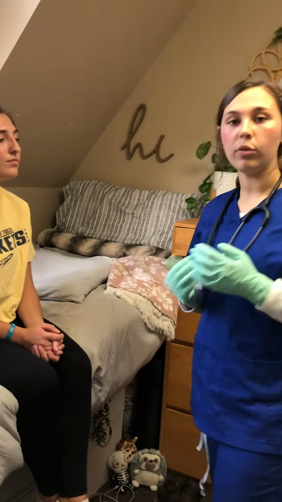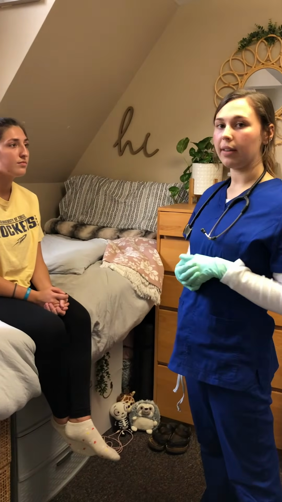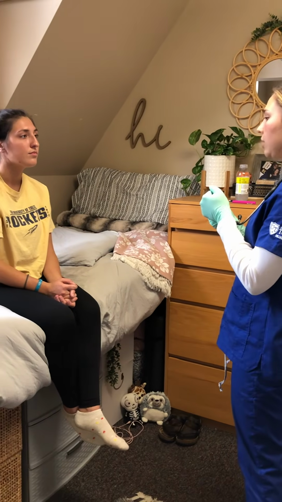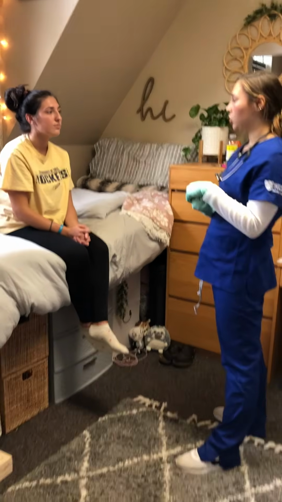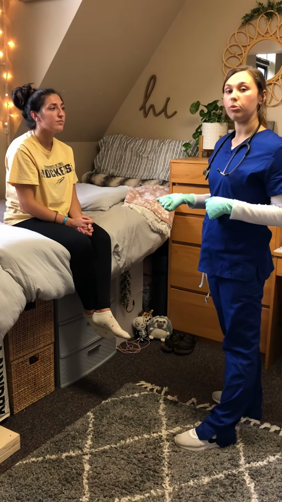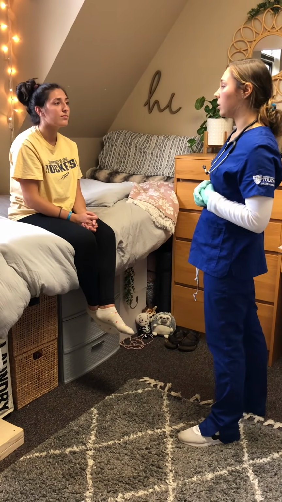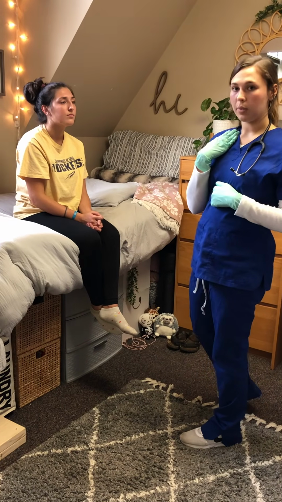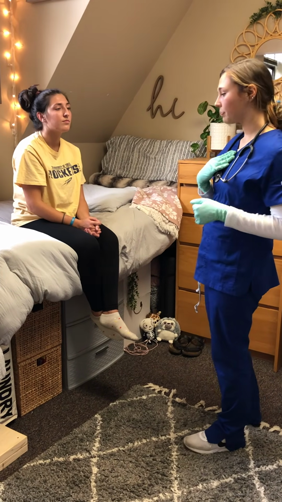Okay, so next we're going to move to auscultating the posterior and the anterior thorax. So first I'm observing the client's position, and she is sitting in an upright position. She's using room air to breathe, no added accessory muscles. She is not using her sternocleidomastoid or her trapezius, which would be considered accessory muscles.